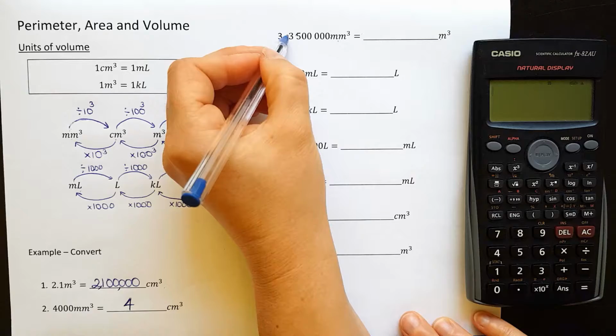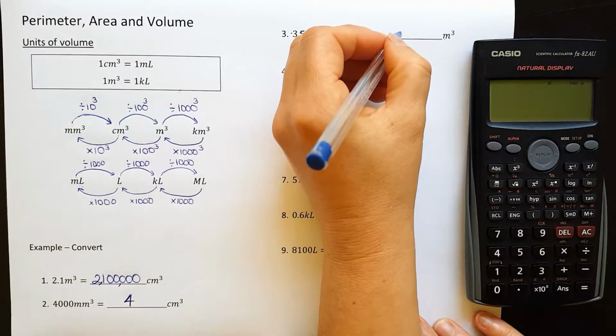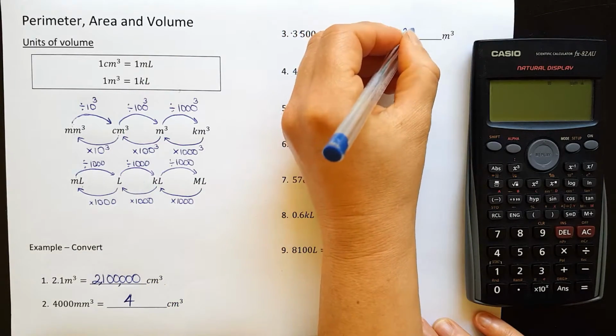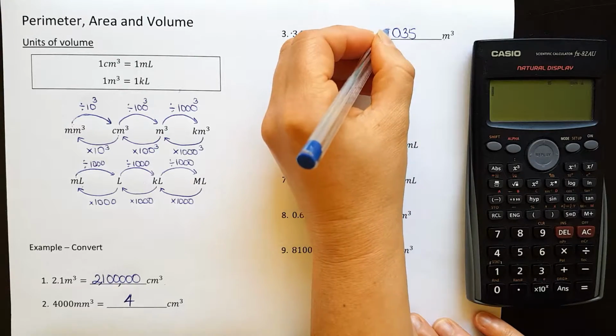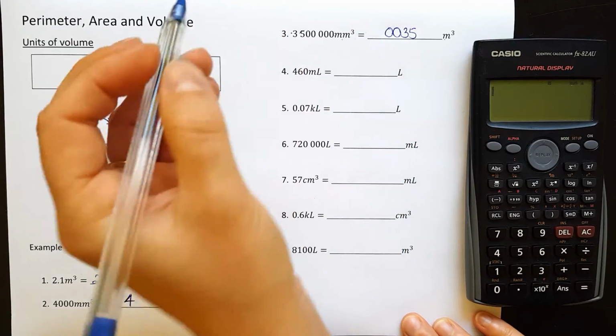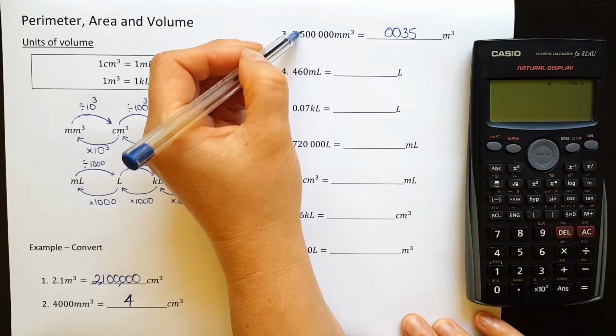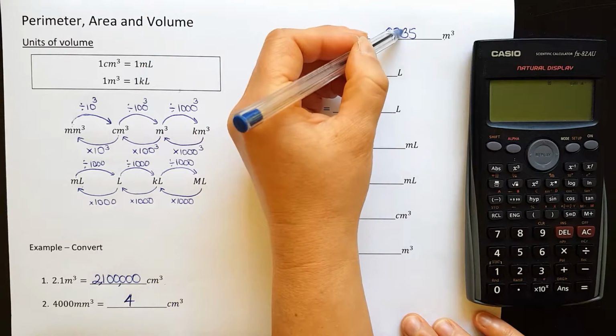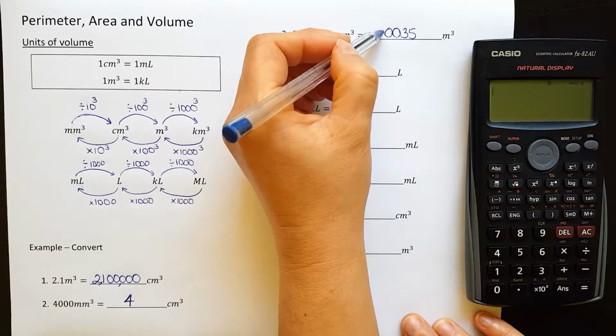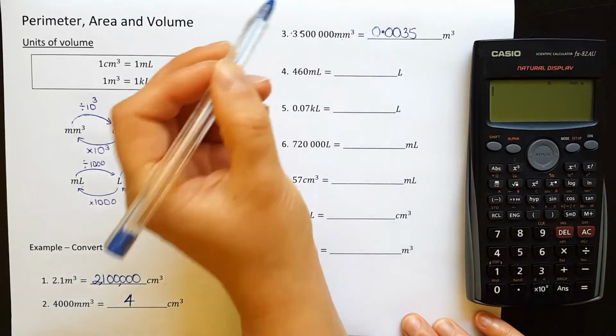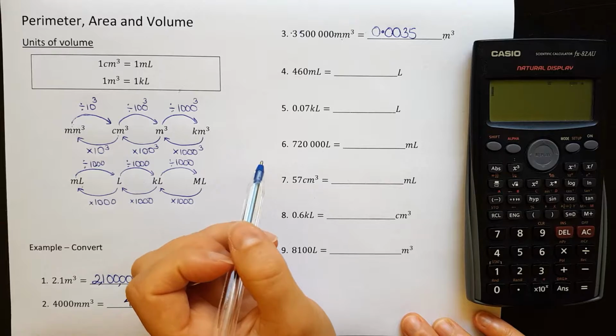7 in front of the 3. Then we're going to go 8, 9. Okay, so let's check that again. 1, 2, 3, 4, 5, 6, 7. And then we have to go 8, 9. So the decimal point is going to go there. So 0.0035 meters cubed.